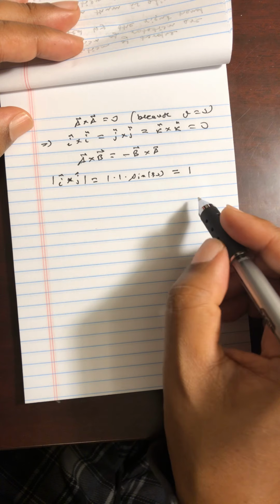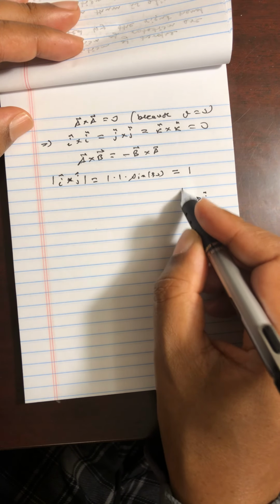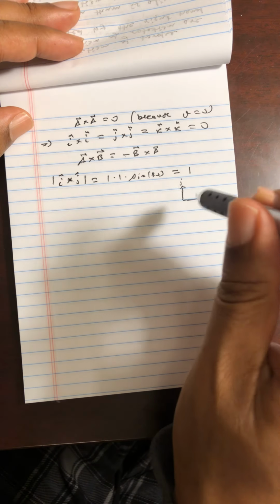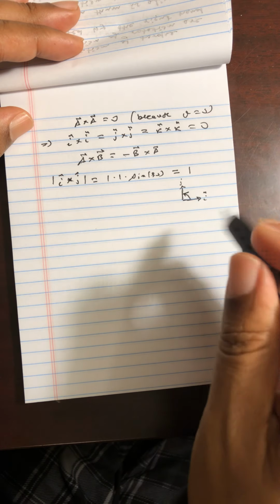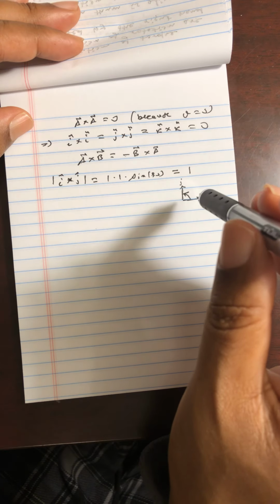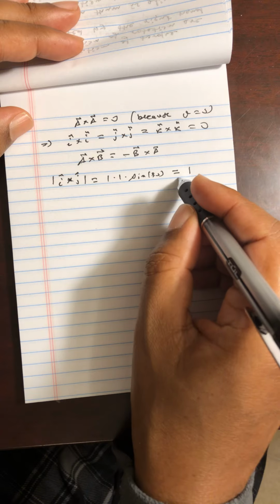How about the direction? This is i, this is j, okay? If you use the screw rule, you have to rotate from i towards j. What happens? The screw, if you rotate counterclockwise, comes out. So the direction is k, okay? So the direction of i cross j is k.